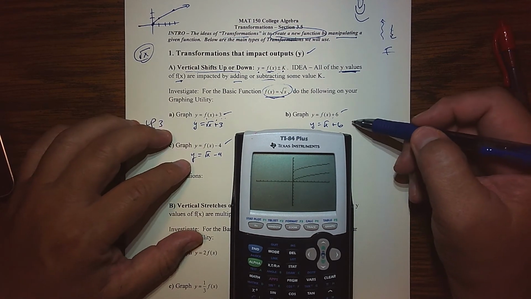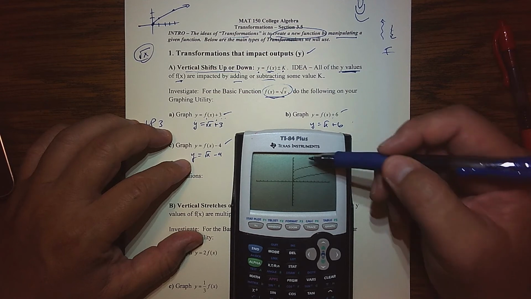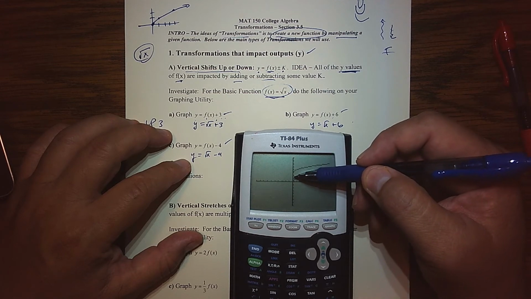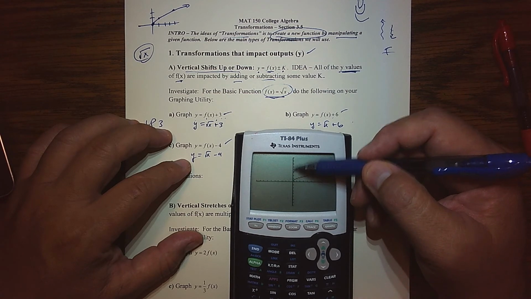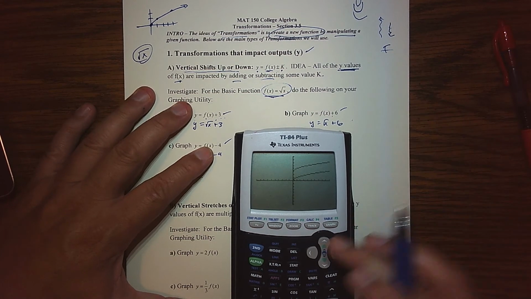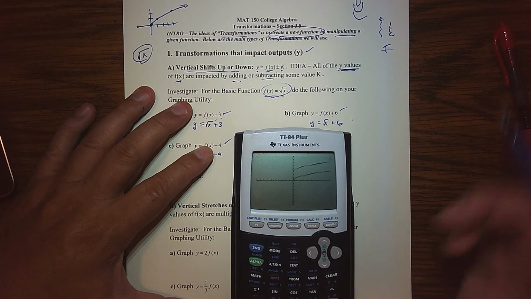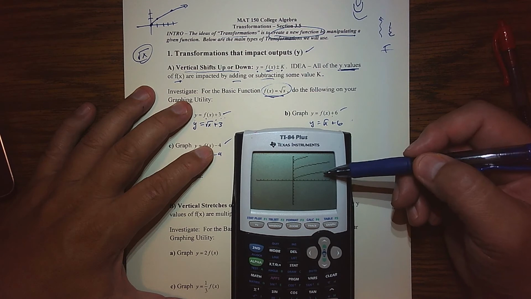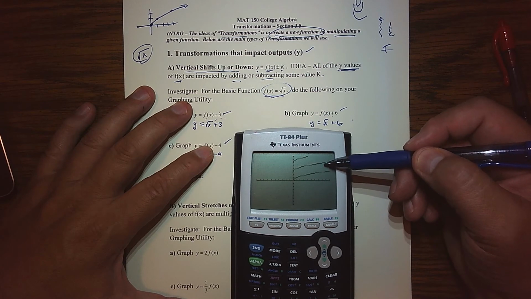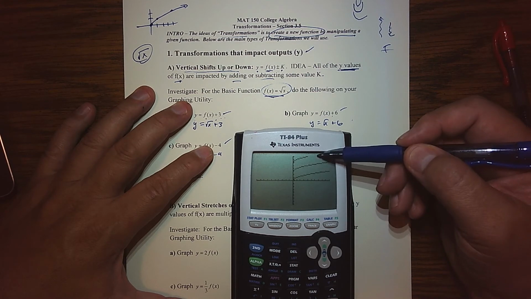So what do you think is going to happen when I add 6? Well, it's basically going to be this graph shifted up 3 units twice, so 6 in total. So let's just do that. As a matter of fact, I'm going to keep the plus 3 there just for comparison. So second square root of x, and we add 6. So when I graph that, there it is. So here's the basic function. Here it is shifted up 3. Here it is shifted up 6.